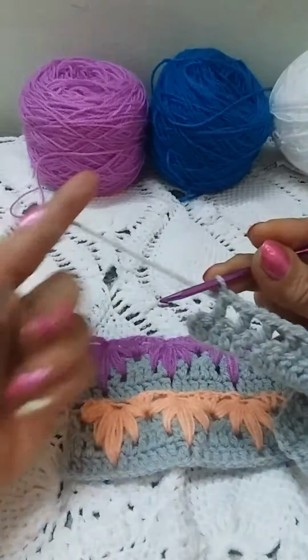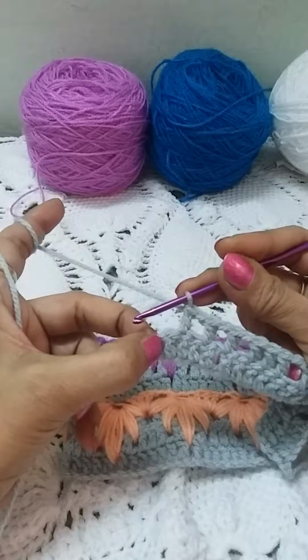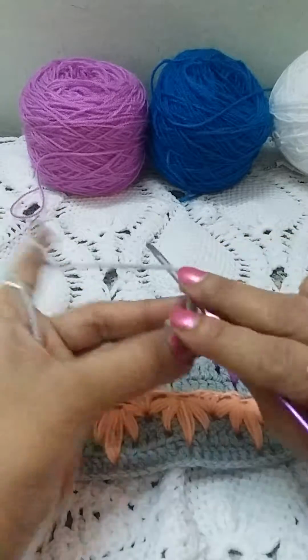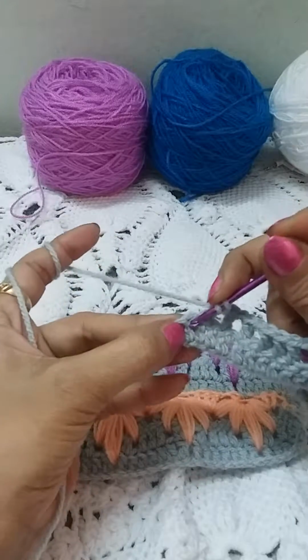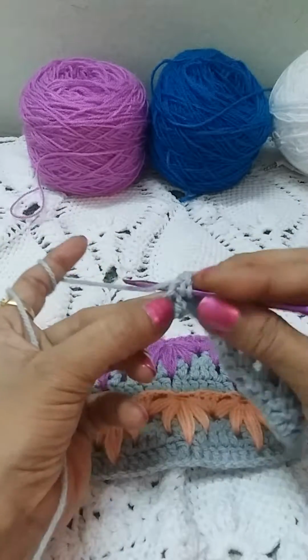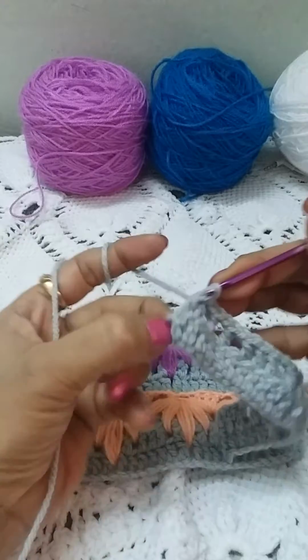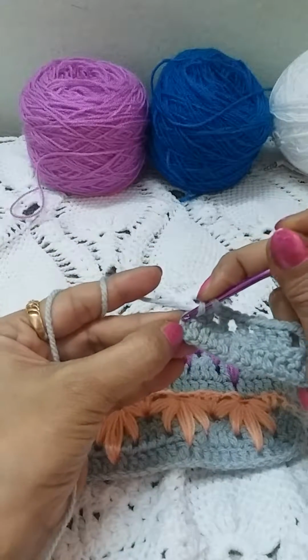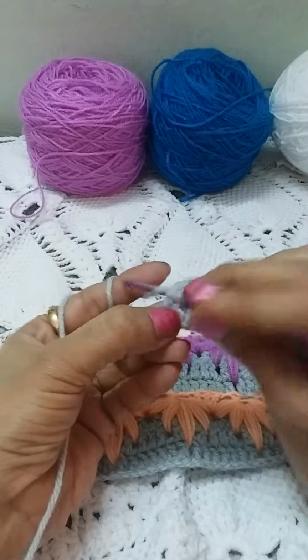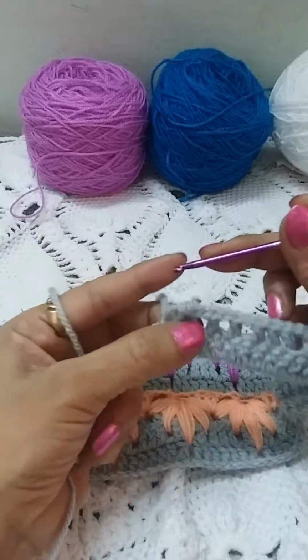and now we have 2 stitches left. We will make 2 DC on them. So the set of 3 DC is completed. And in this last chain we will insert our hook and make a DC.